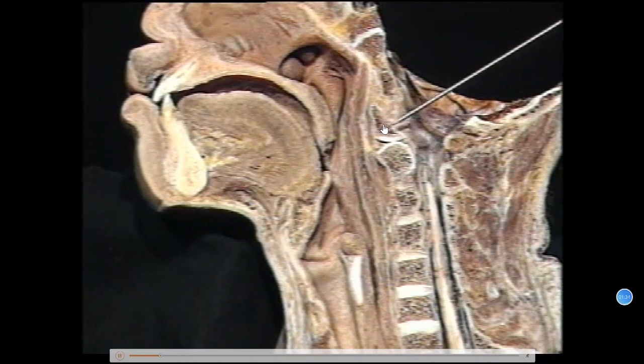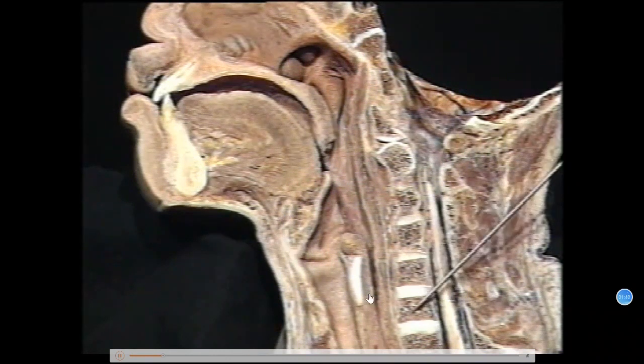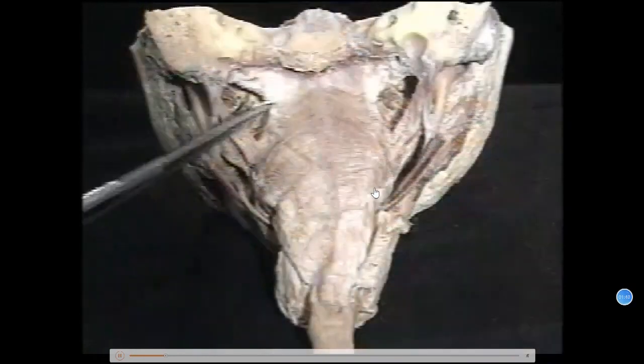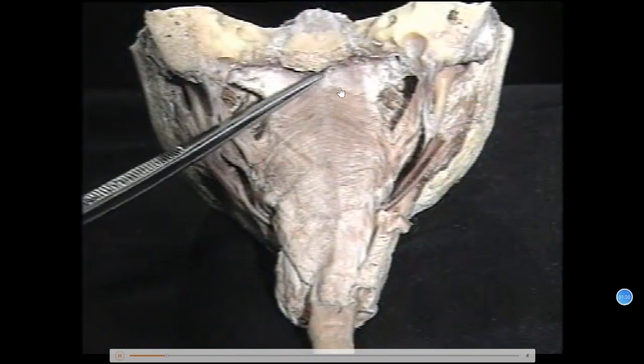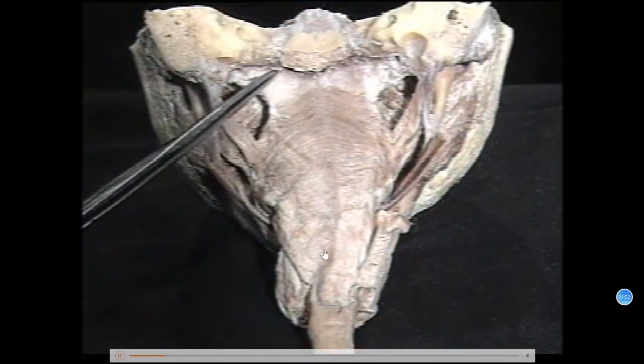Now this is C1, C2, 3, 4, 5, 6, the lower border of C6. Downward is the esophagus. Here is a space, the retropharyngeal space, very loose. This wall is the posterior wall of the pharynx.